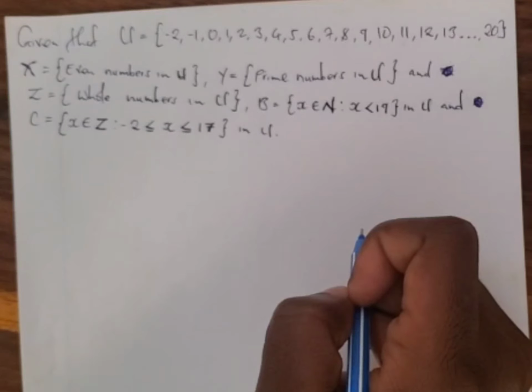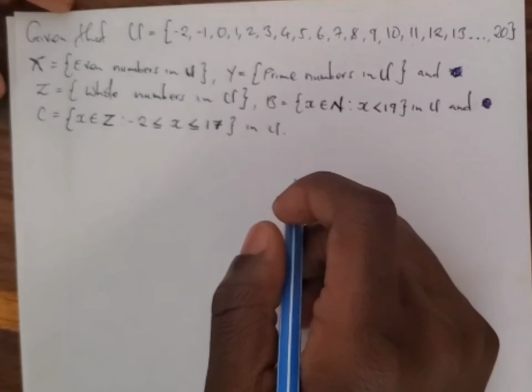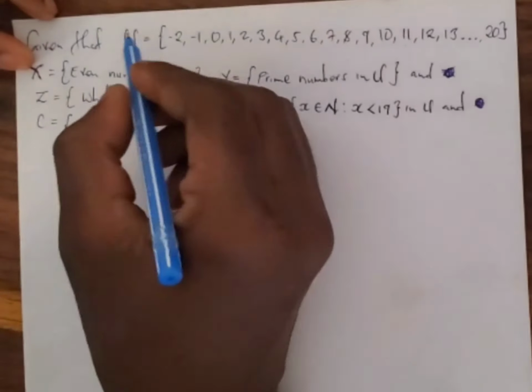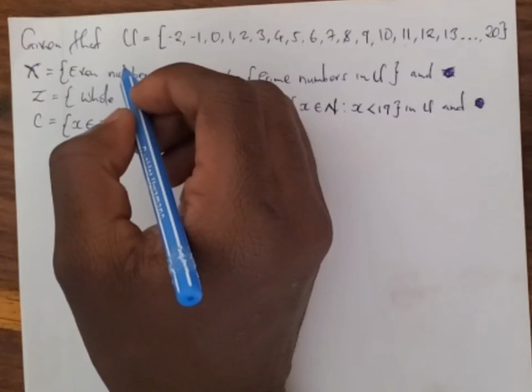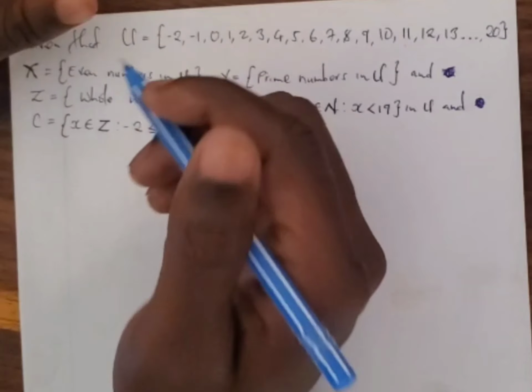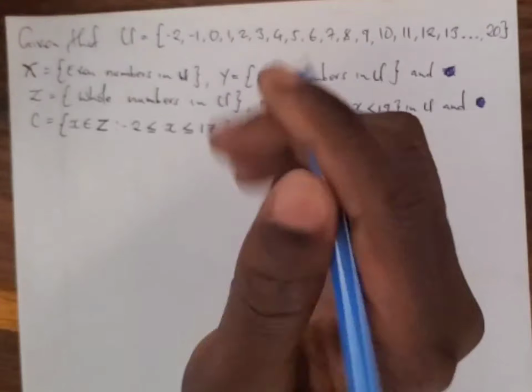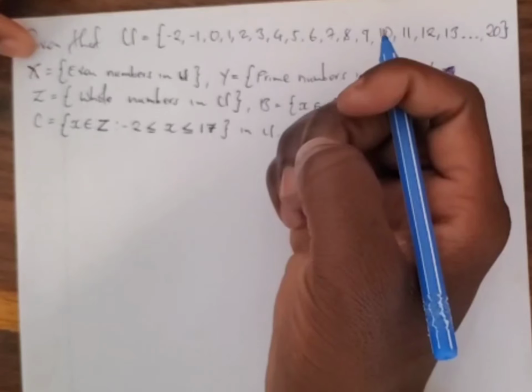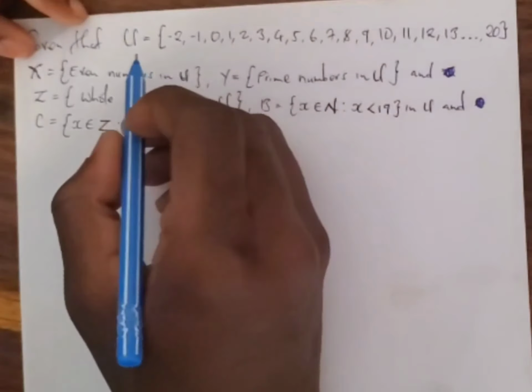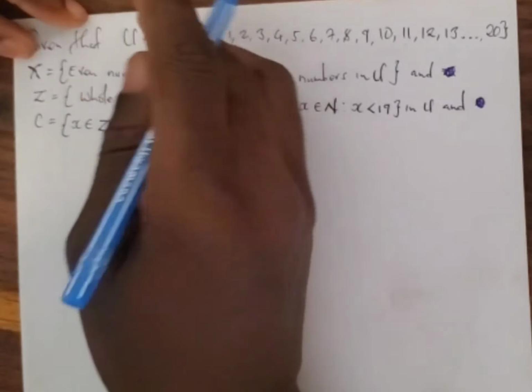So we have a universal set. A universal set is denoted by U. What is a universal set? A universal set is a set consisting of all possible elements which are under consideration or being talked about. It is denoted by U.